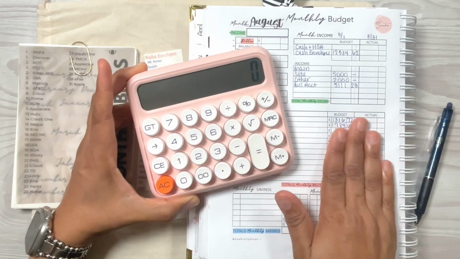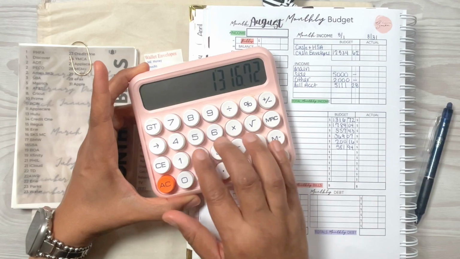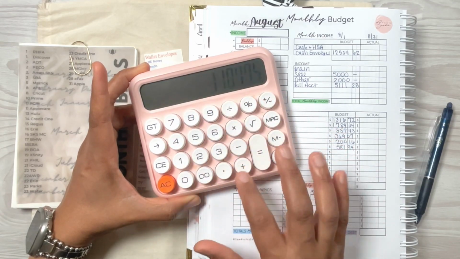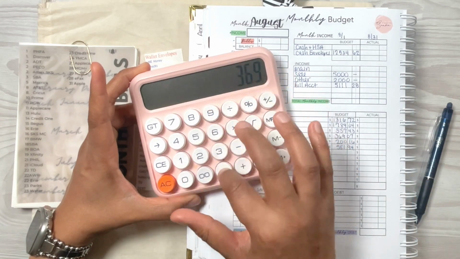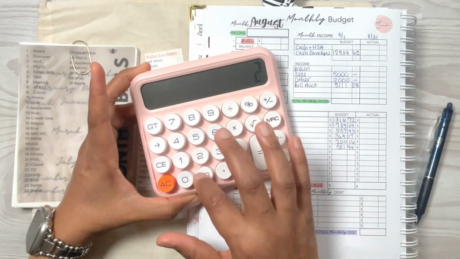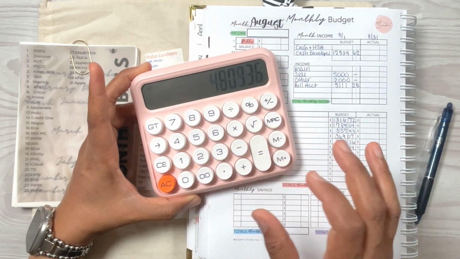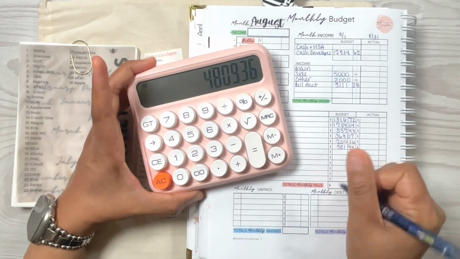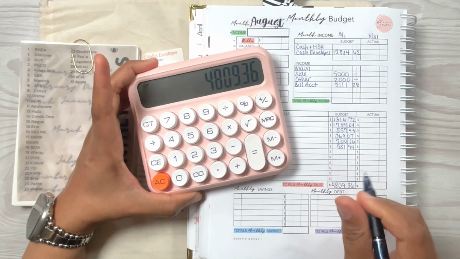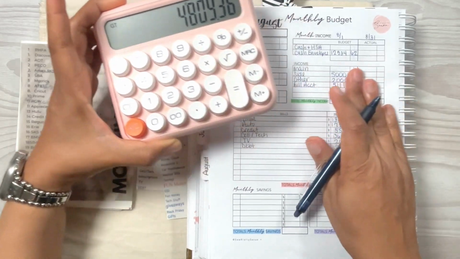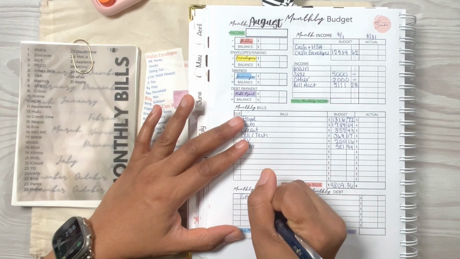So we have $1,016.72 plus $1,784.04 plus $557.43 plus $369.07 plus $200.16 plus $581.94 equals. So my bill total for the month, $4,809.36.